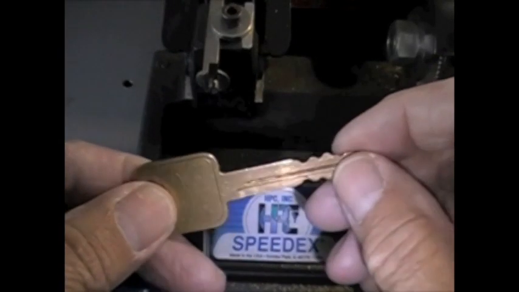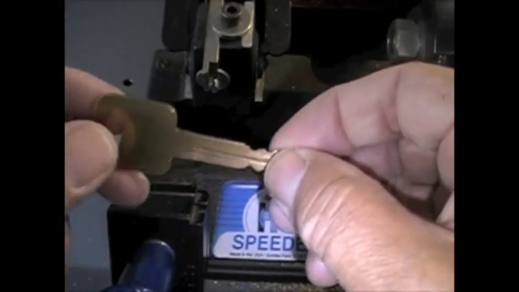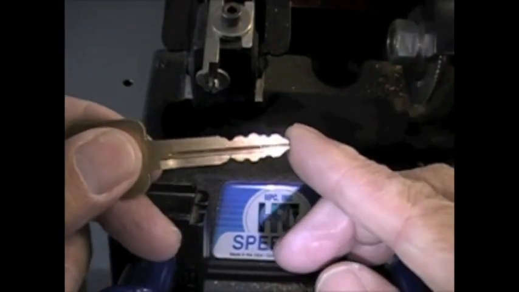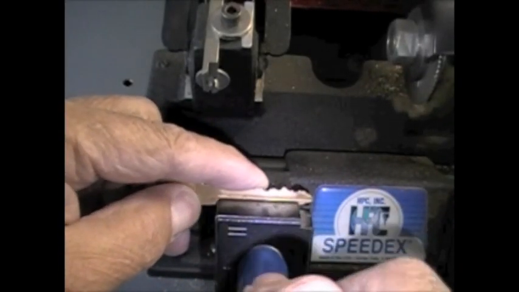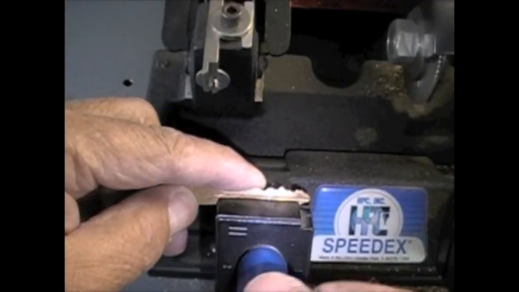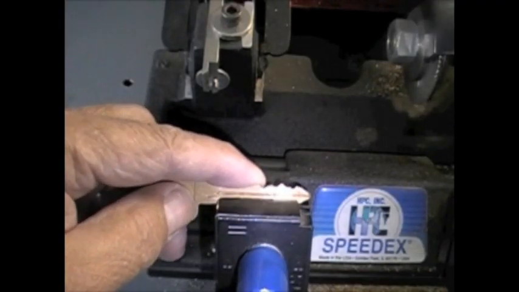Now, many keys, especially automotive keys, are stopped by the tip. An easy way to place those keys is to get the key in the jaw and start to snug it up a little bit.